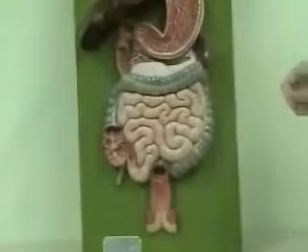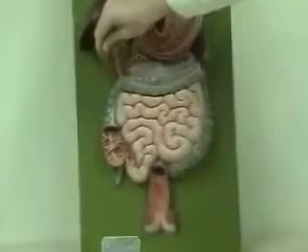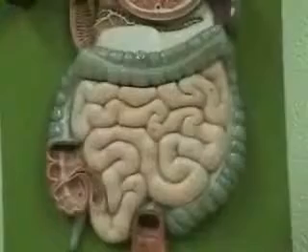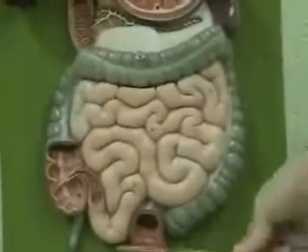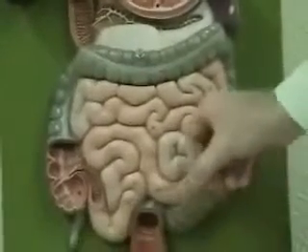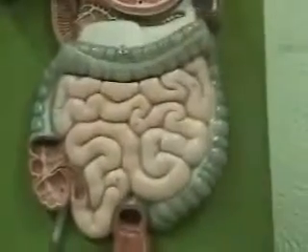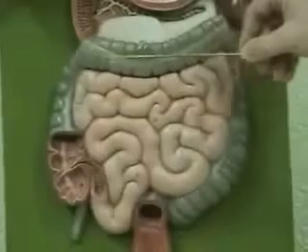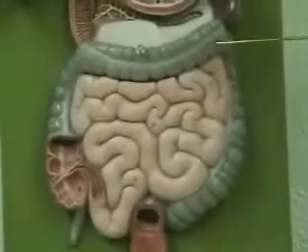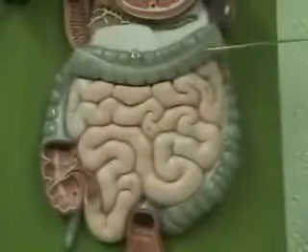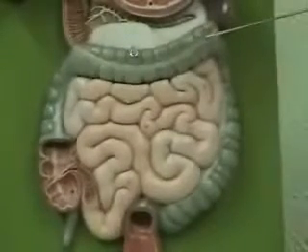We can also see running along the length of the large intestine, here we see part of it, and here we see a band of it, 3 longitudinal bands of smooth muscle. They start at the appendix and they run the entire length of the large intestine. Those are smooth muscle. They are known as Tinea coli muscles. Tinea coli muscle. They help to shorten the length of the large intestine.